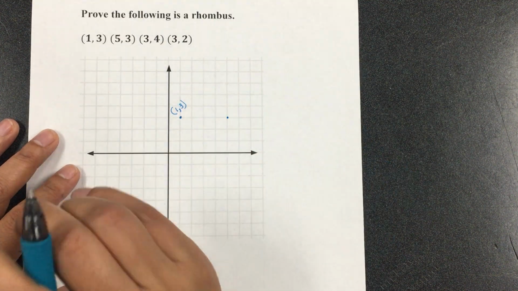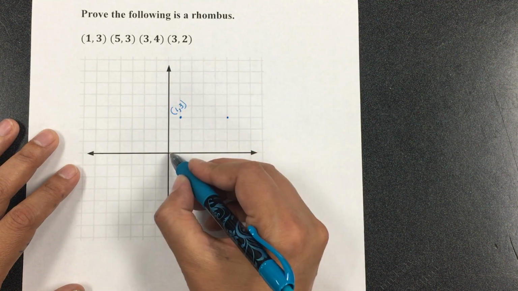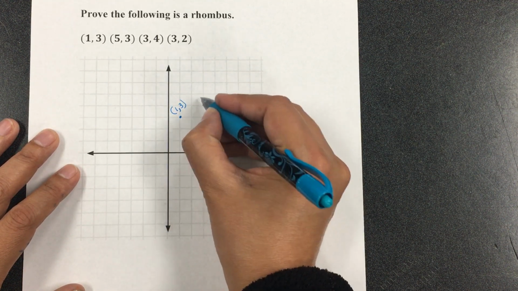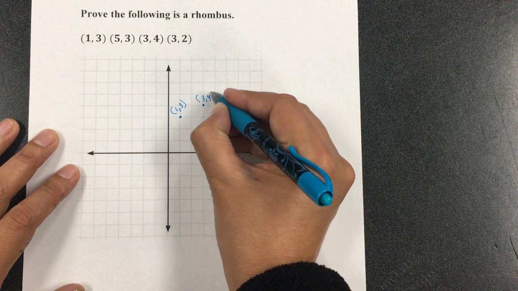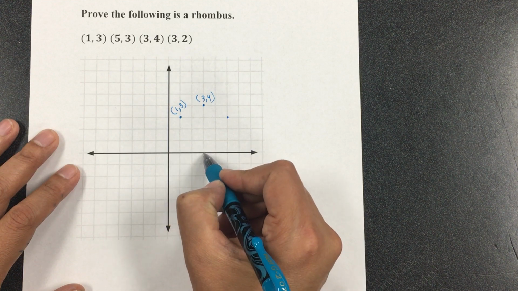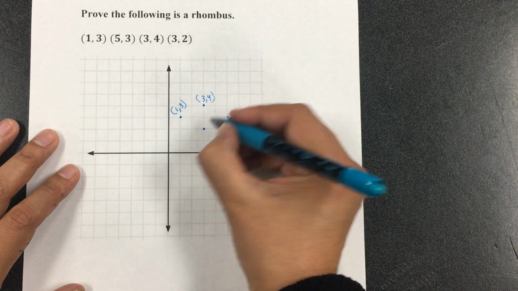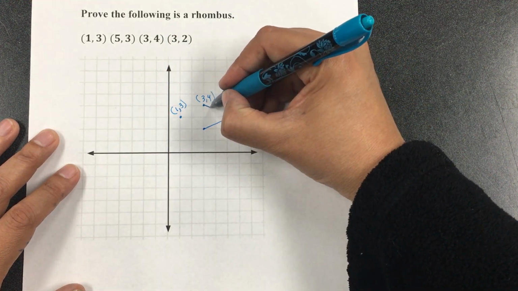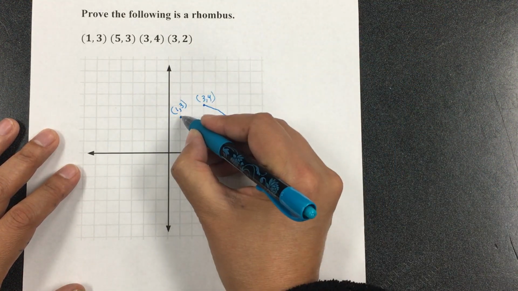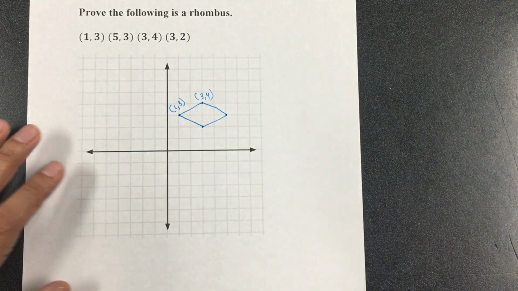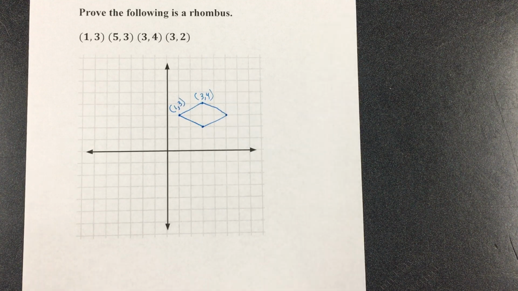And I'll put the coordinate in a minute. And then the other one is 3, 4, so 1, 2, 3, 1, 2, 3, 4, right there. And the last one is 3, 2, so 1, 2, 3, 1, 2, right there. Well, you automatically can see that it does form a rhombus, right? But you need to prove, and to prove it, basically you have to show your work.